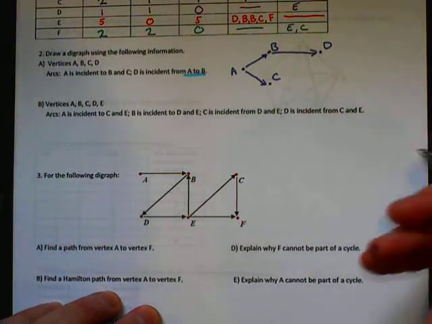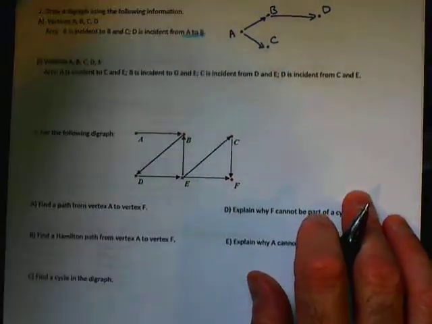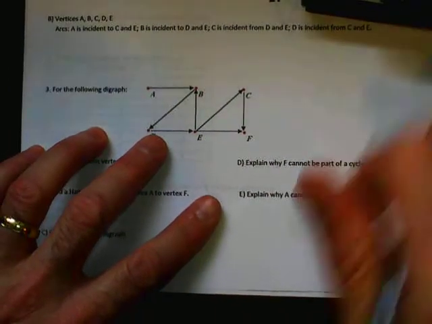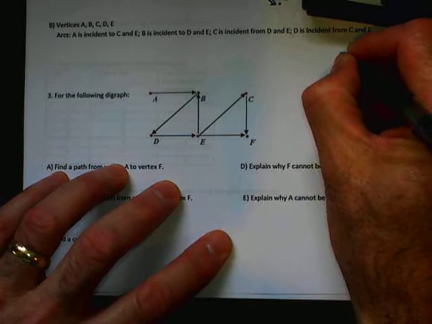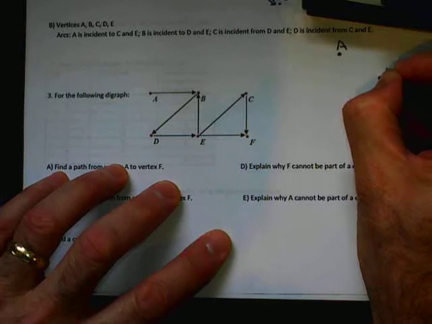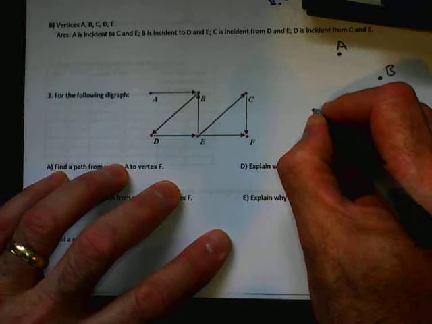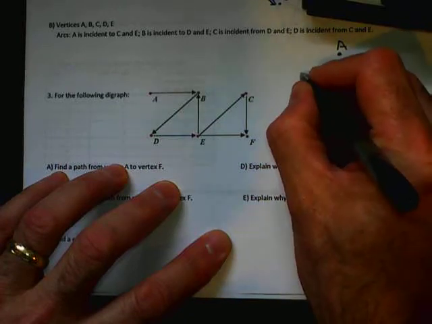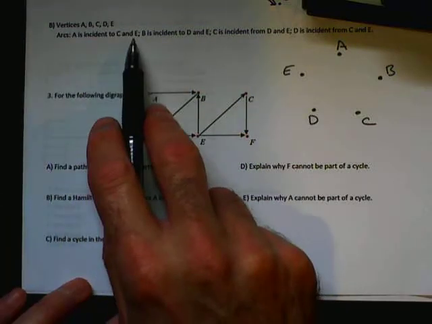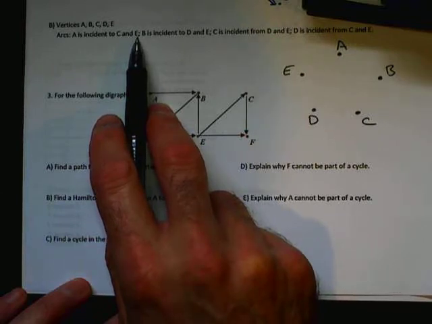Let me go ahead and make over here a larger path here. A, B, C, D, and E. So if A is incident to C and E, I can draw that very easily.